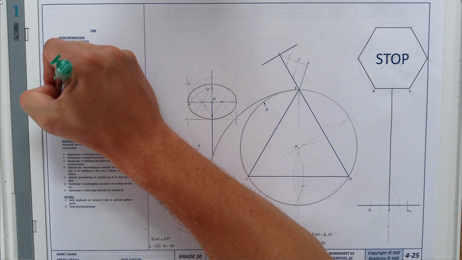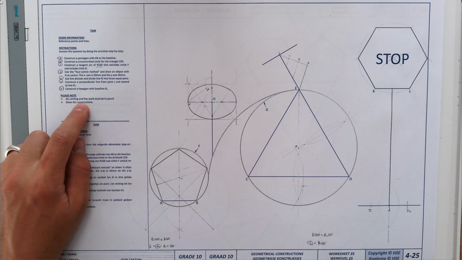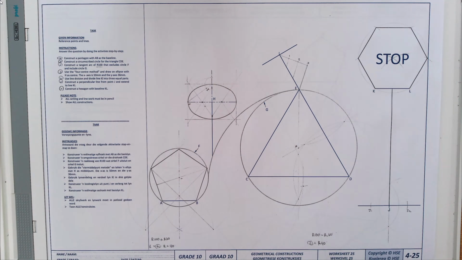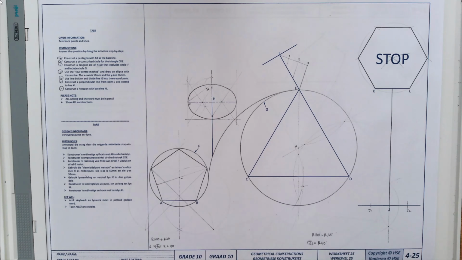And that is all our instructions. Please note, all writing and line work must be in pencil. It is, and show all construction we did. Never erase your construction, and always make sure that your final product is nice and dark.